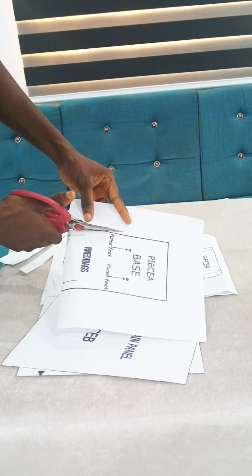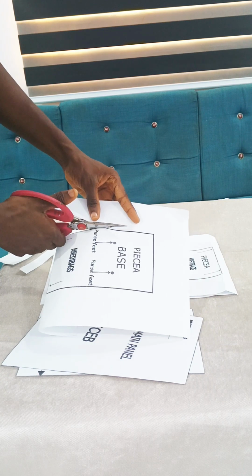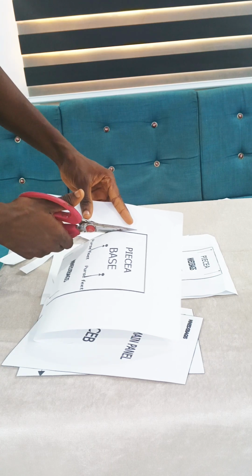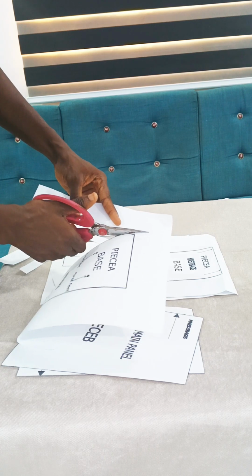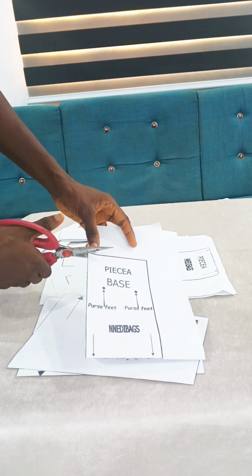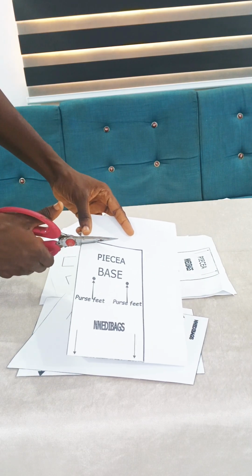So all you have to do is just cut this out carefully. Make sure you cut through the middle of the line when cutting, so at the end you are cutting out the right way or right measurements.